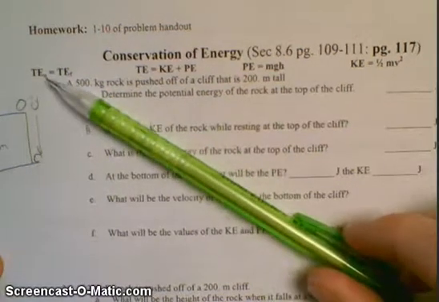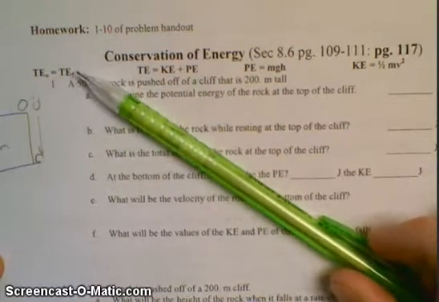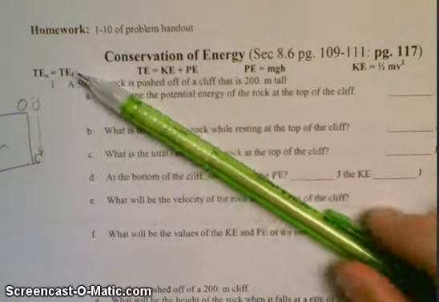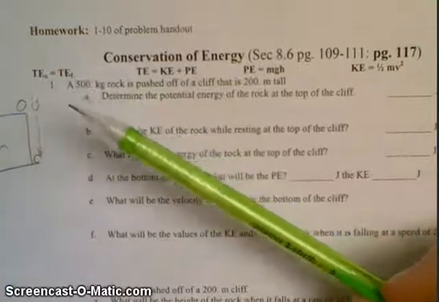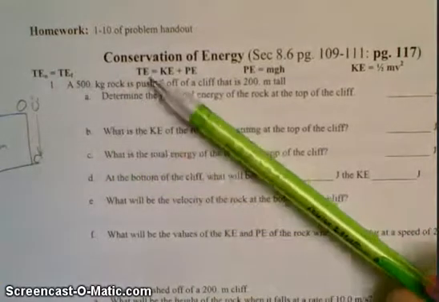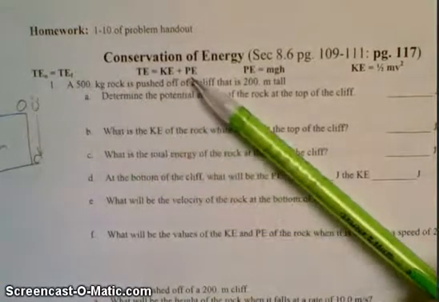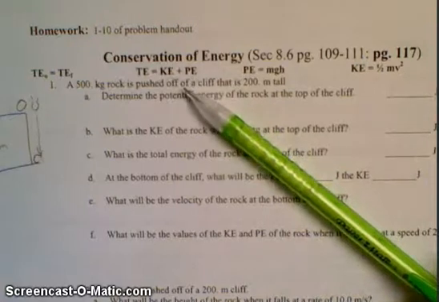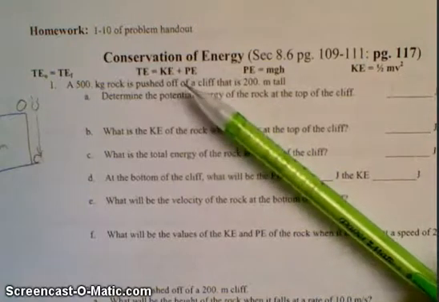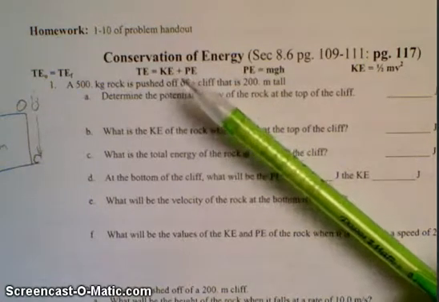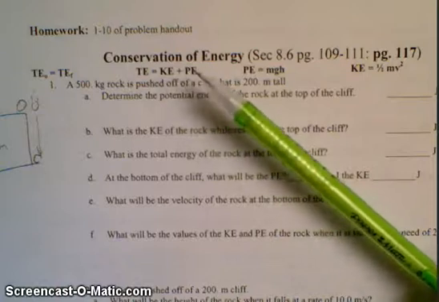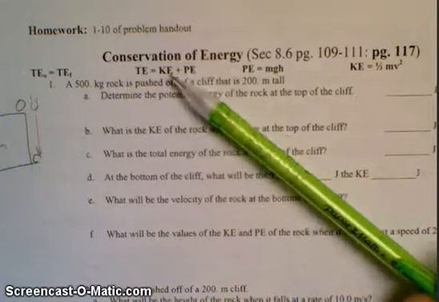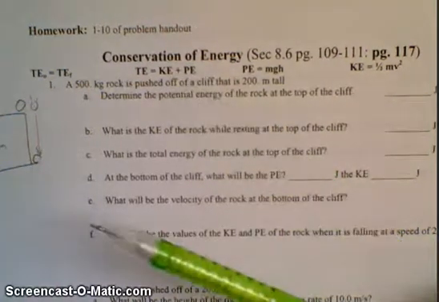The first one is right here. The total energy initial is equal to the total energy final. So again, we're assuming that we are not going to get any energy loss. And the total energy is made up of the kinetic and the potential. Again, we're dealing with mechanical systems, so we're not going to take into account friction, heat loss, those kinds of things with our system. So it's just kinetic and potential.